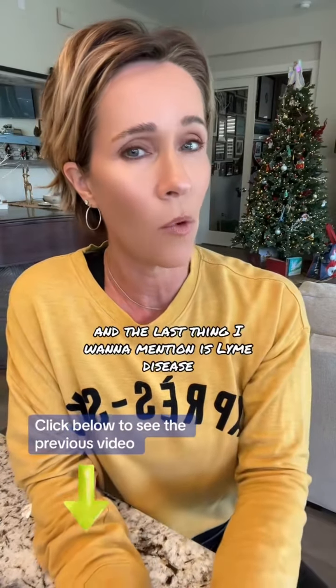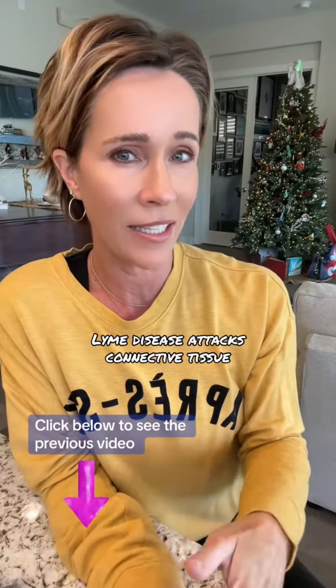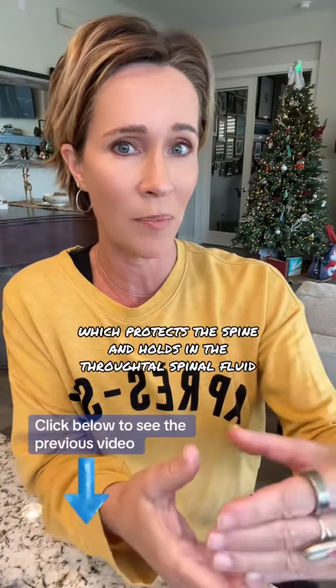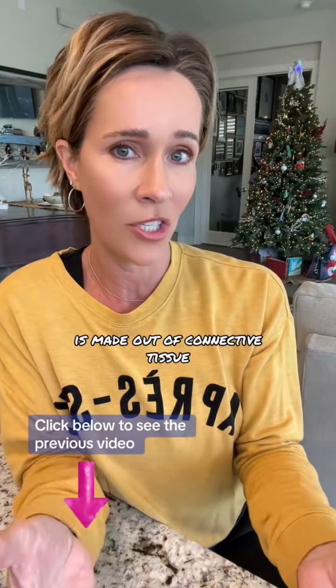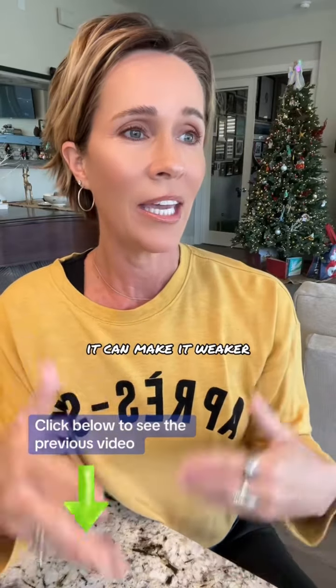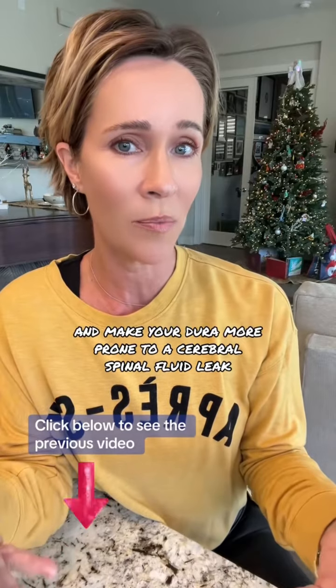And the last thing I want to mention is Lyme disease. Lyme disease attacks connective tissue. And remember, I shared with you that your dura, which protects the spine and holds in the cerebrospinal fluid, is made out of connective tissue. So when the Lyme bacteria attacks that connective tissue, it can make it weaker and make your dura more prone to a cerebrospinal fluid leak.